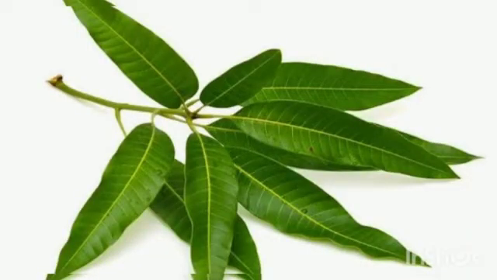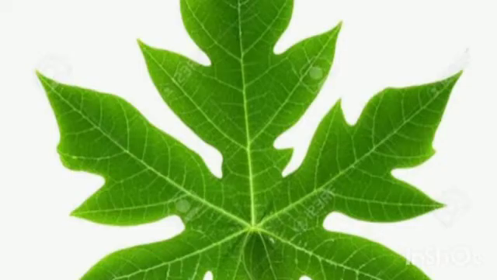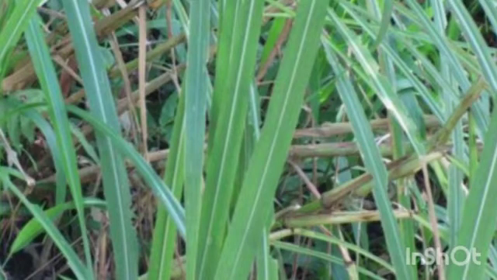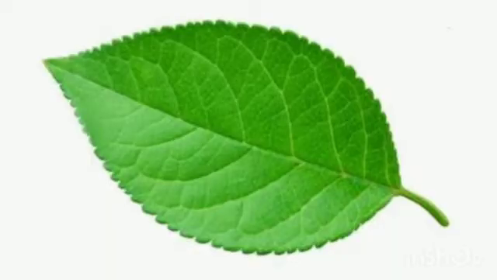Now there are so many trees and plants on earth, and all these plants and trees have different types of leaves on them, and all these leaves differ from each other in shape, in size, and also in arrangement, how they are arranged over the plants. Now most of the plants have green colored leaves, and the green color is due to the presence of a pigment called chlorophyll.